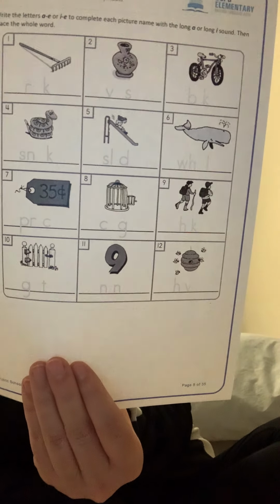Number 7, price. Number 8, cage. Number 9, hike. Number 10, gate. Number 11, 9. Number 12, hive. Remember, you're adding AE or IE to complete each picture and write the correct word of the picture. It looks like this. If you need to pause, go ahead.